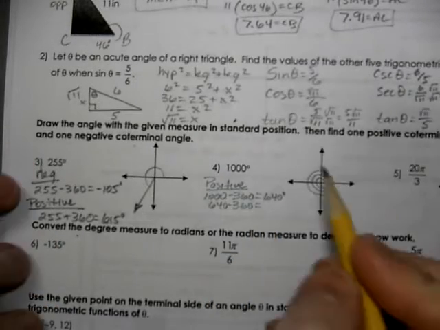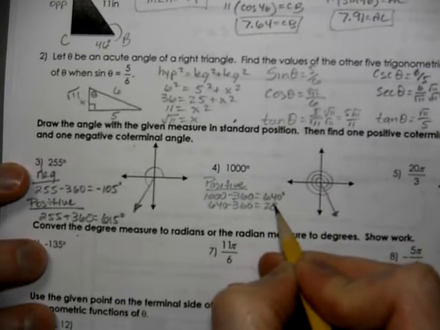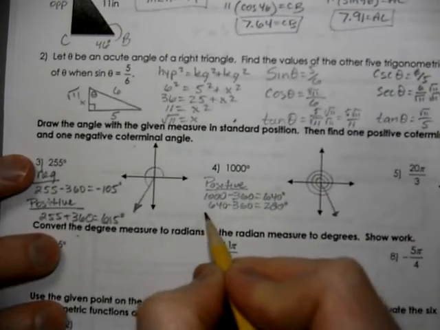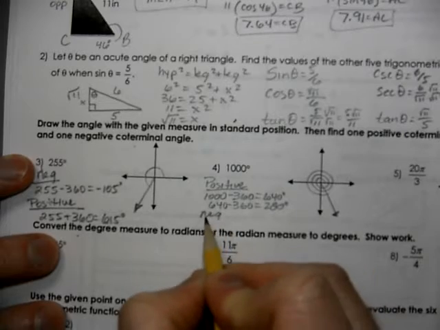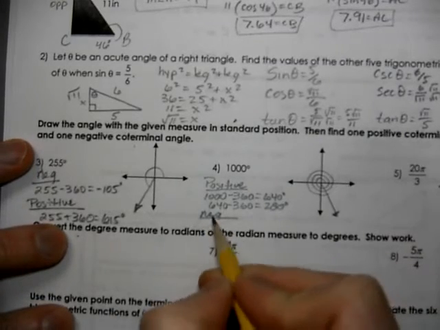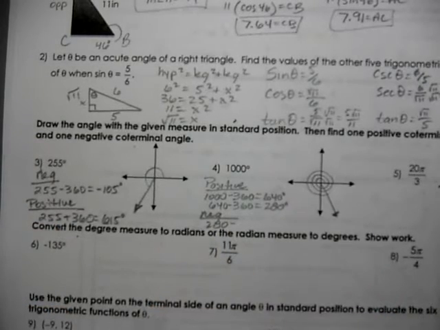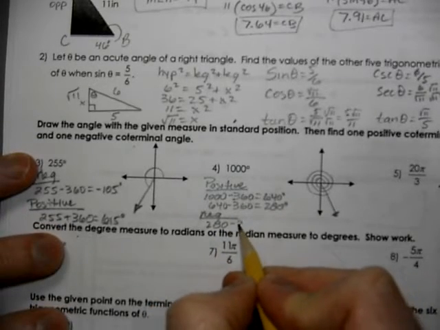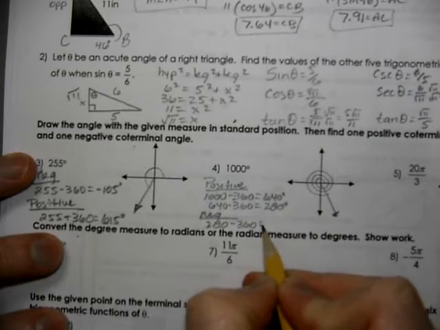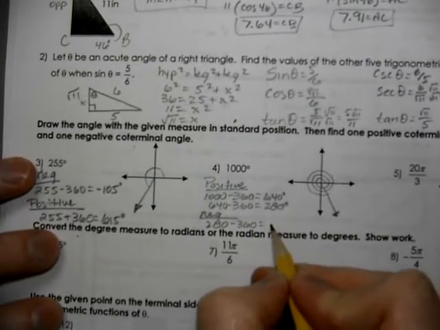And that would be 280. For the negative coterminal, we'd take the 280 and we would subtract 360 again. We'd get negative 80.